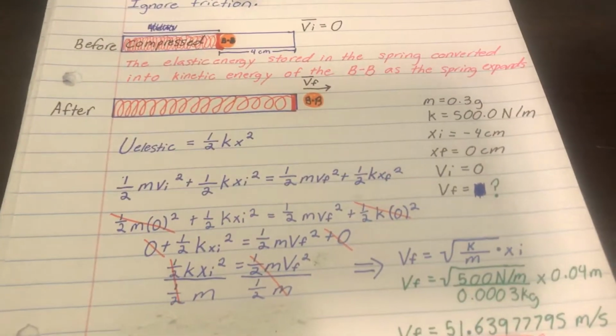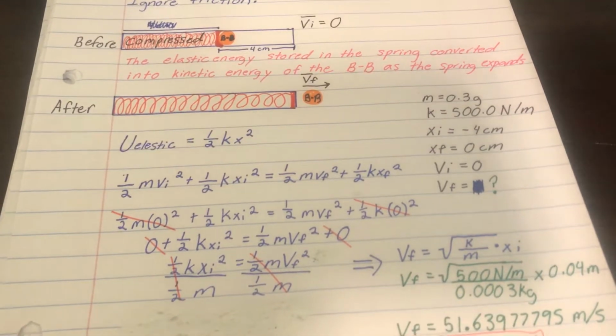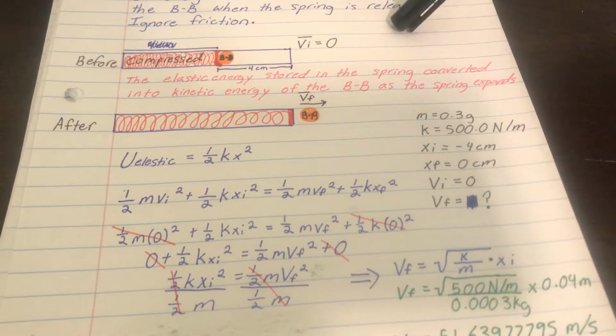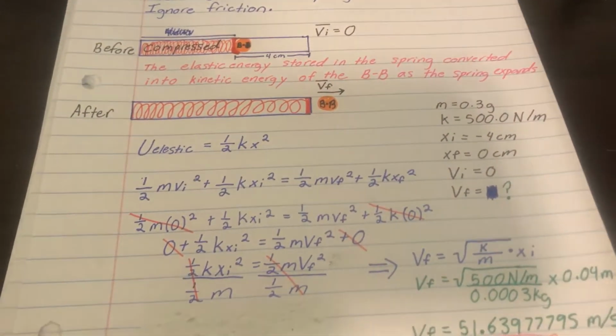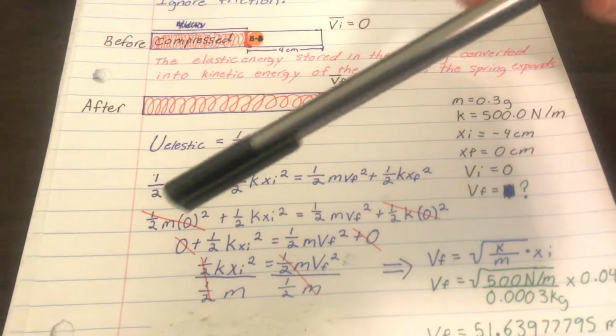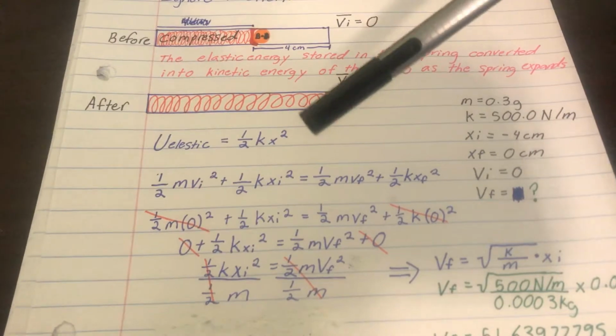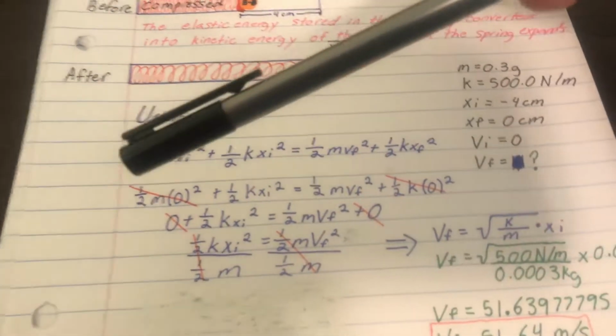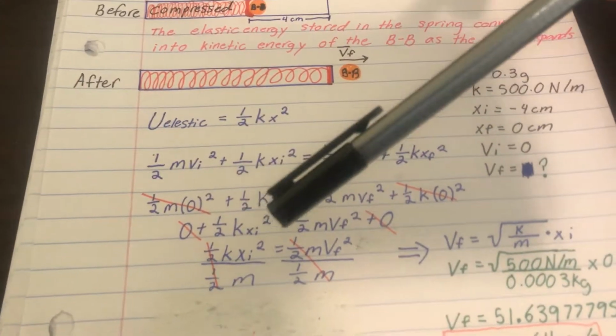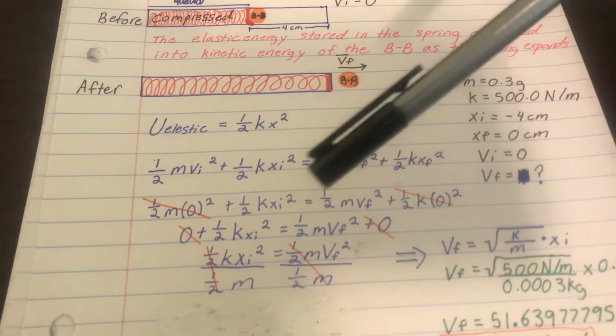So then I plugged in 0 for my initial velocity and my final x position, and it canceled out these two parts of the equation because anything times 0 is 0. I wrote it down right here just to explain it a little bit better.